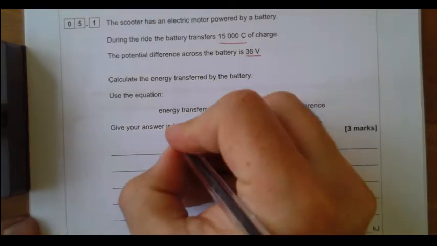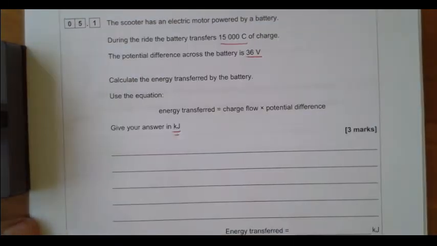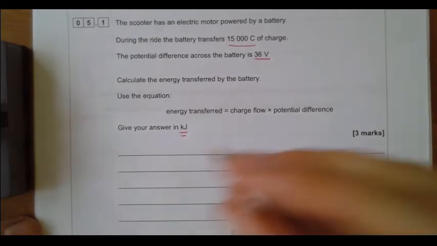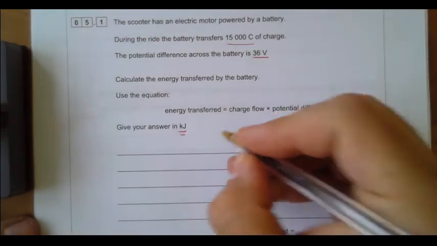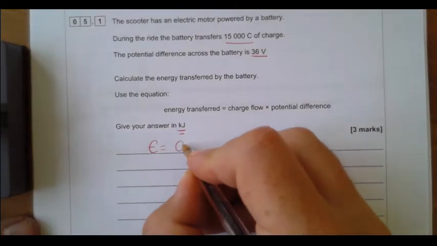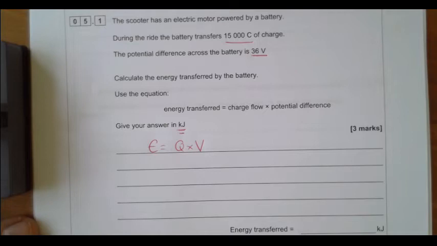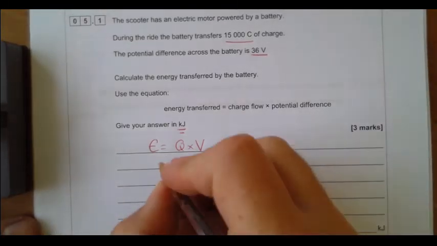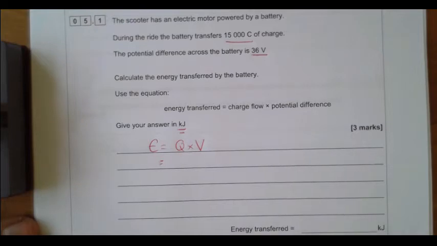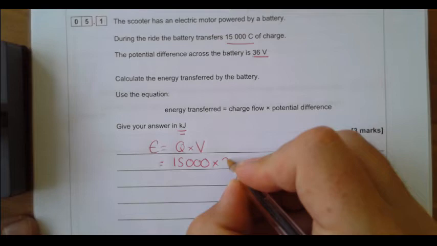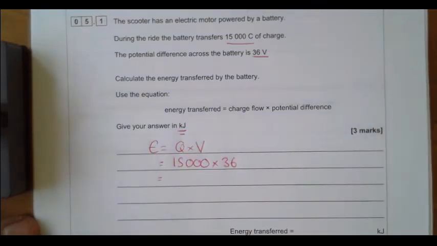So this is going to make it a little bit tricky because we'll need to convert our joules into kilojoules at the end, and to do that we simply do joules divided by 1000, but we'll come on to that in a second. So energy equals charge times potential difference. So Q the symbol for charge, V the symbol for potential difference, E for energy obviously. 15,000 times by 36. Okay, pop that into the phone.